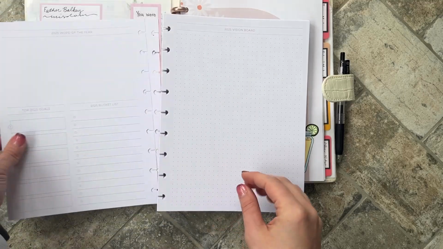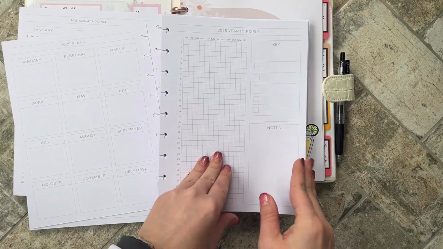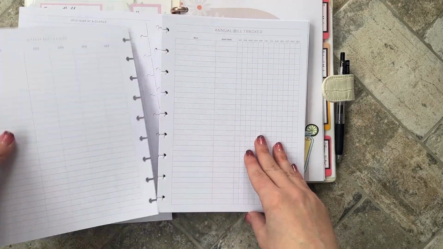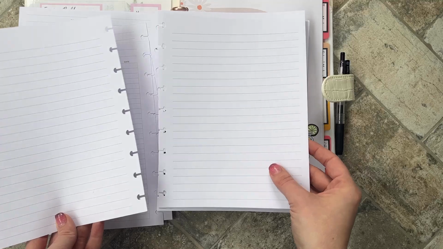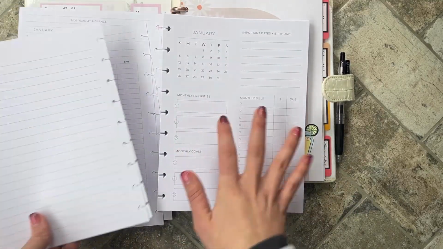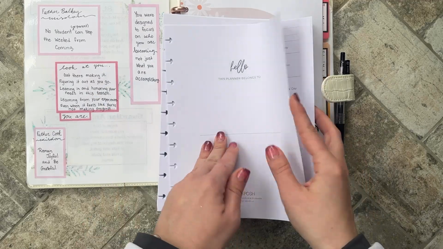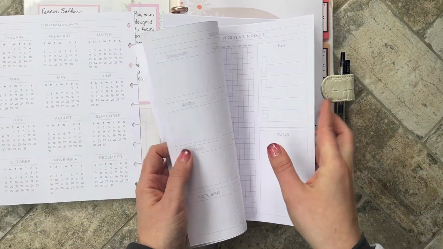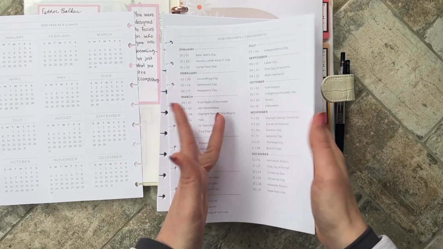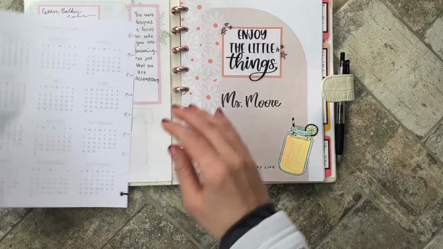And then it even has a word of the year, your goals and your bucket list, your vision board, 2025 plans, year-end pixels, when did I last, annual bill tracker, which I'm not going to need, and then notes pages. And then it starts with January. So for right now, I'm definitely going to need that page. I think I'm going to leave this stuff out for right now, and I'll see if I want to add it later. So I'm going to put those off to the side.